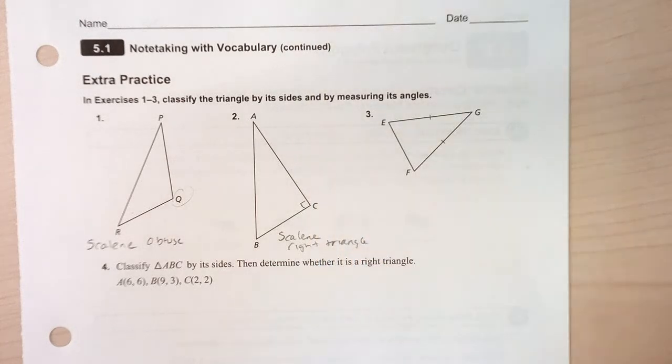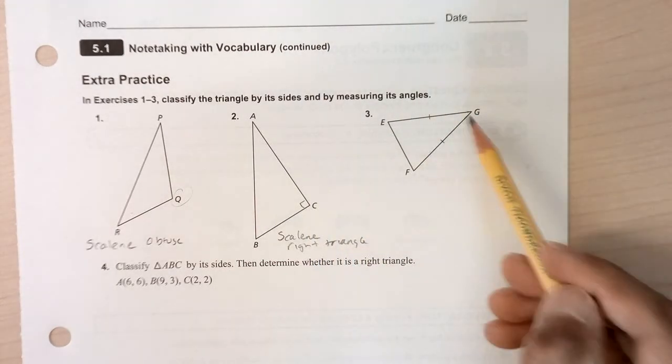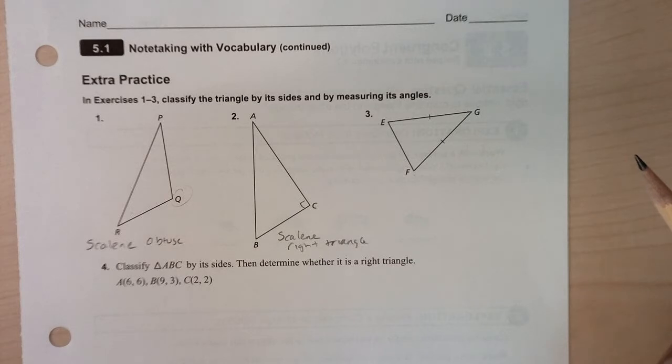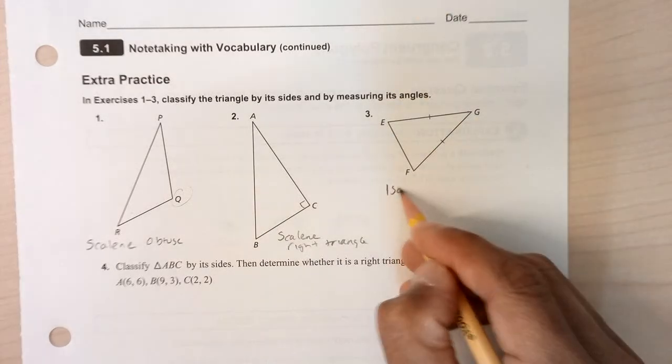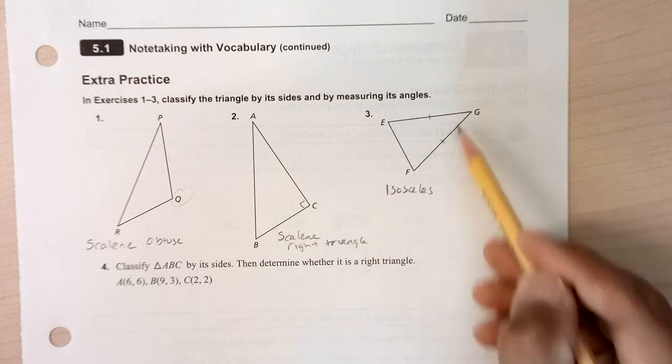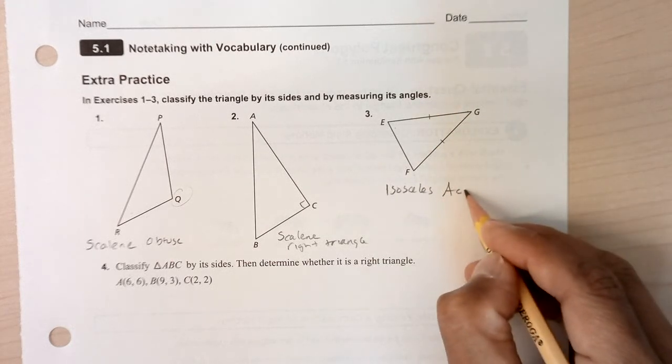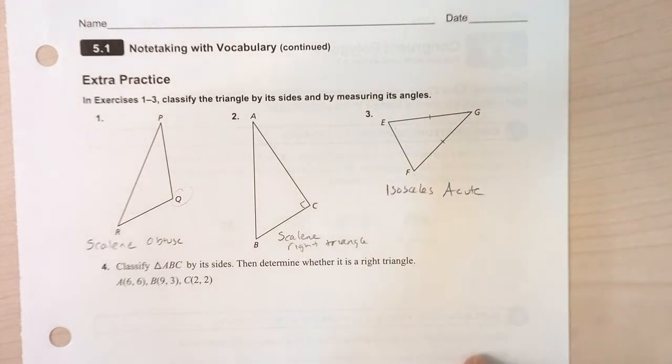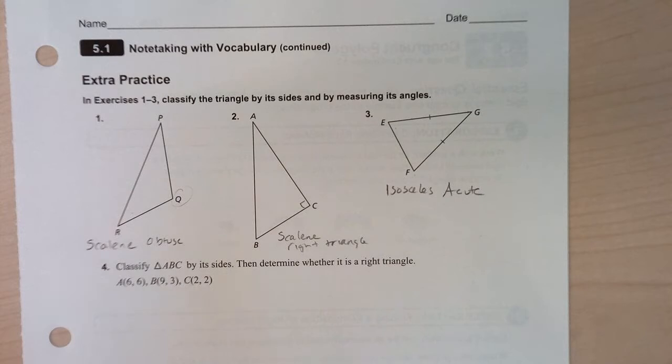And then on number 3, EG and FG are congruent. So it's an isosceles triangle. And then for the angles, angles E, F, and G are all acute angles. So it's an isosceles acute triangle. And then on number 4, without actually doing that entire problem, I'll just describe how you can go through and figure out the type of triangle it is.